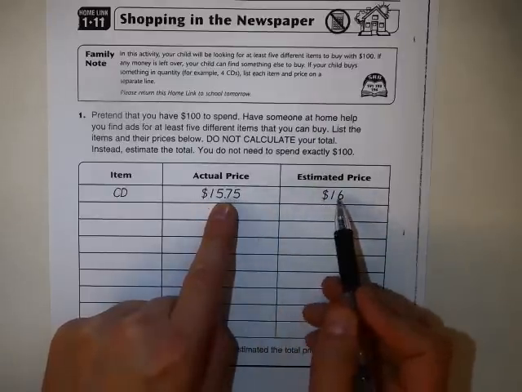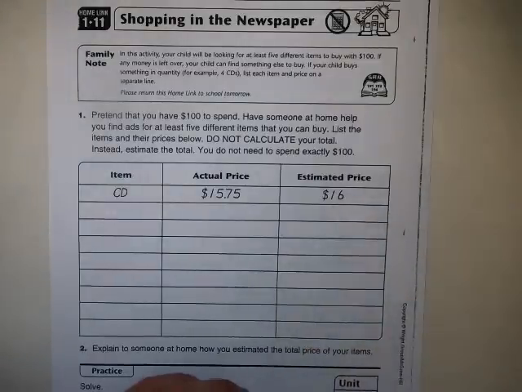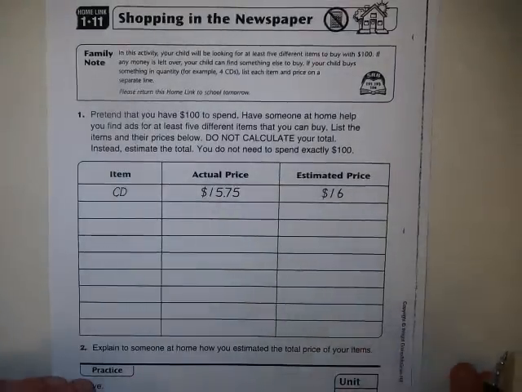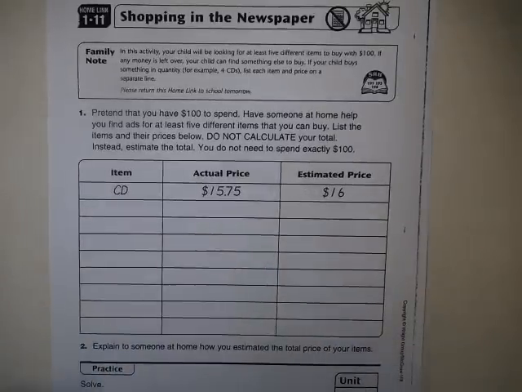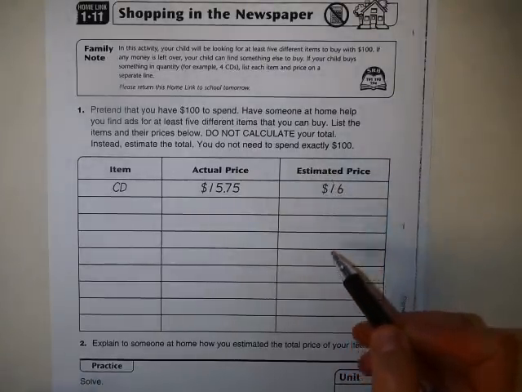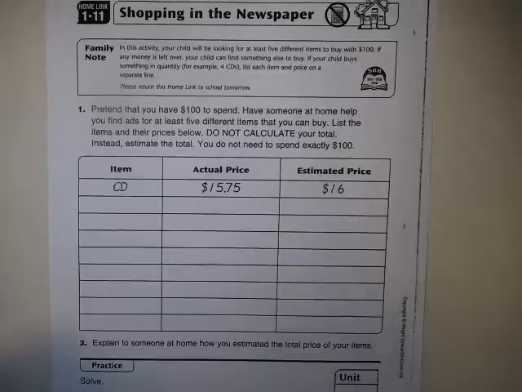So this says the actual price is $15.75. They round it up to 16. They just want you to make an estimate. They want you to be thinking about making an estimate because sometimes when we go to the store, we kind of just have to make an estimate. And then it says you have to explain to someone at home how you estimated the total price of your items. So this is all you have to do. Basically, everything in this category has to add up to 100.